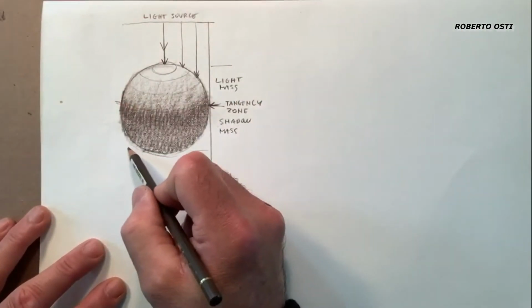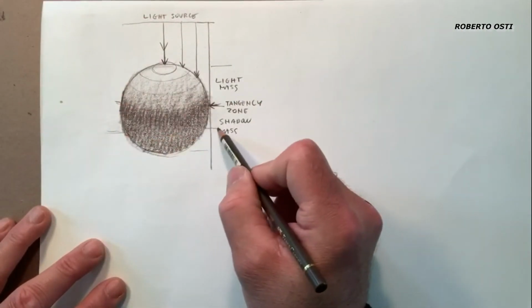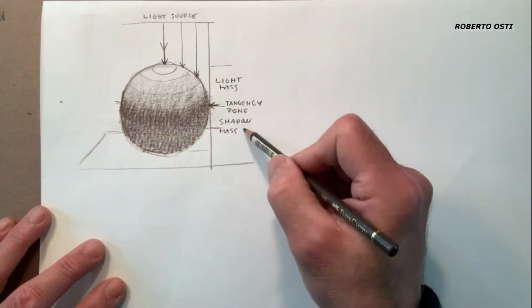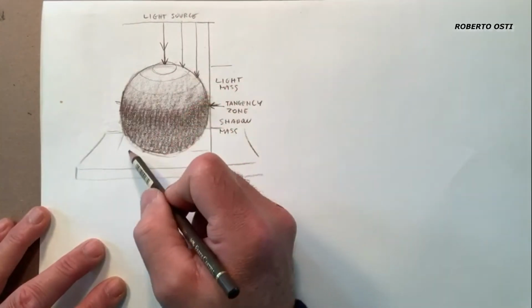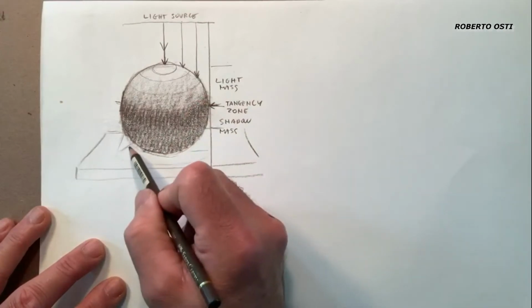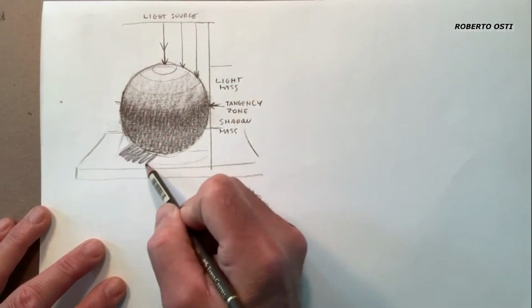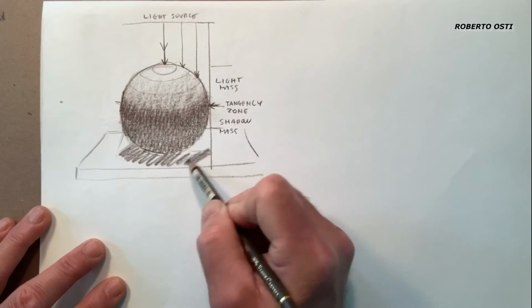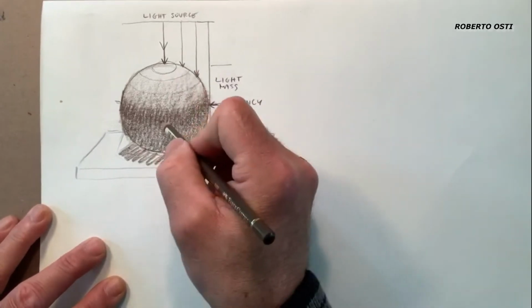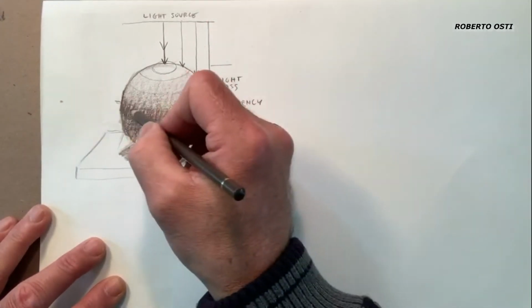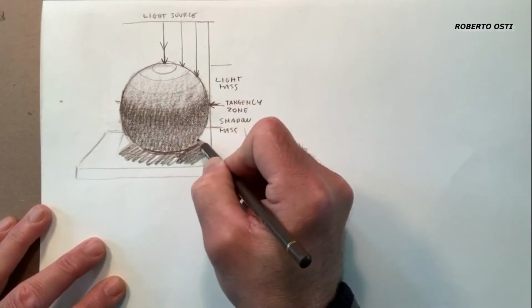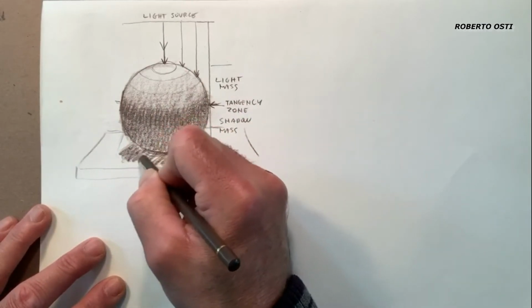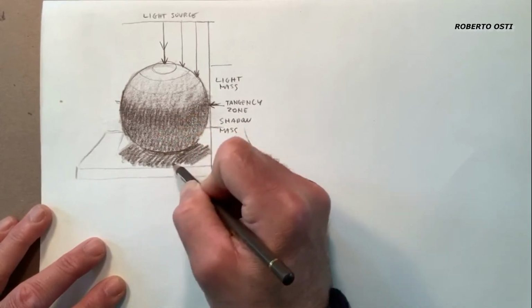And now, imagine I have here the plane. My sphere is on the plane, on the table. The light comes down from here, so this area here is going to be shadow. So the shadow is going to be here. Cast shadow. So this is the proper shadow of the form, and this is the shadow that the volume, the sphere, casts onto the table.